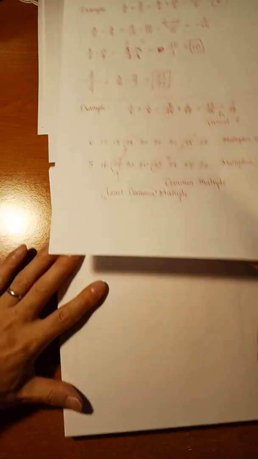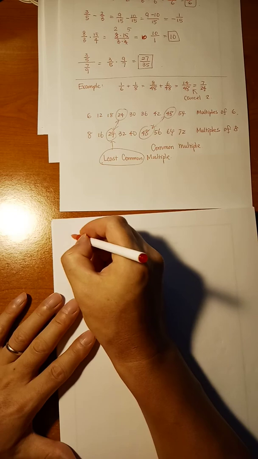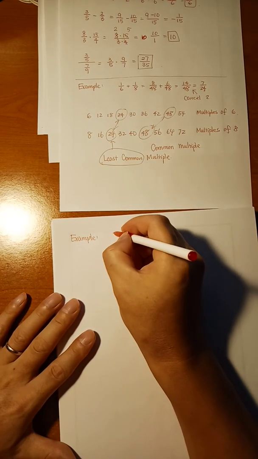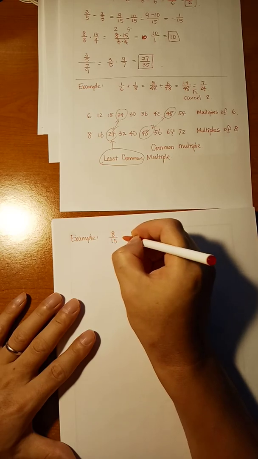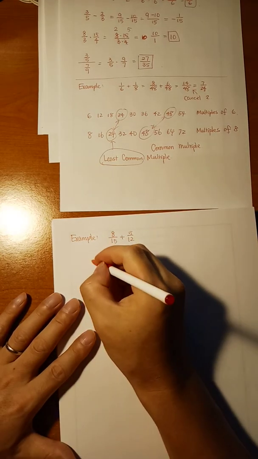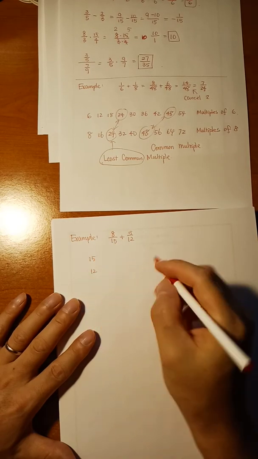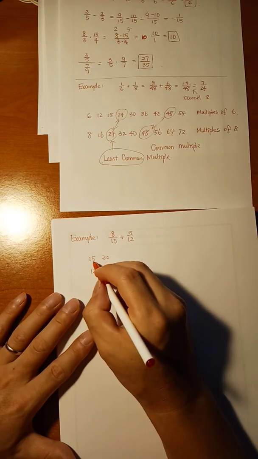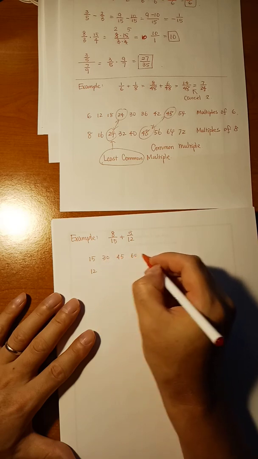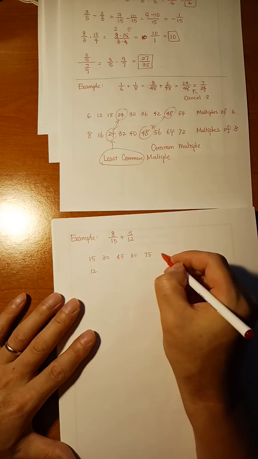So if we know the least common multiple, we don't need the cancellation in many cases. For example, let's check. If we try to add 8 over 15 plus 5 over 12, let's try to find the least common multiple. Multiples of 15 will be 15, 30, 45, 60, 75, 90.